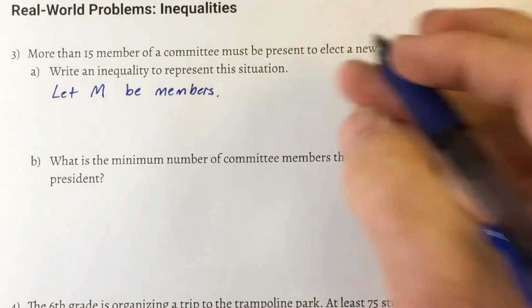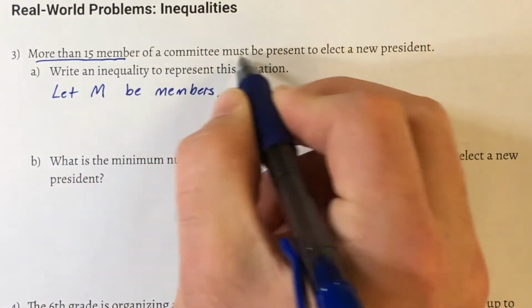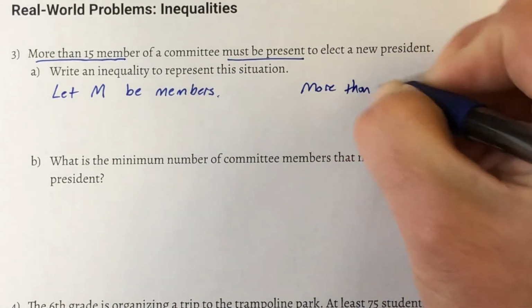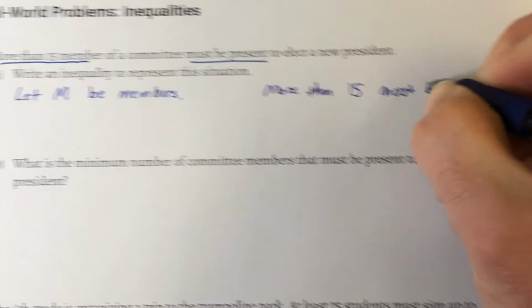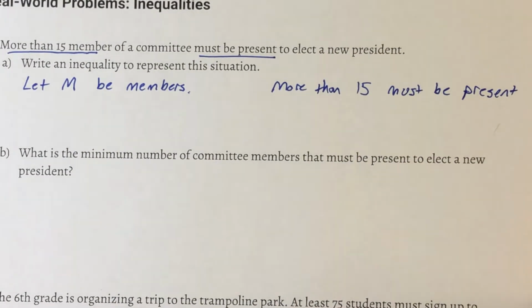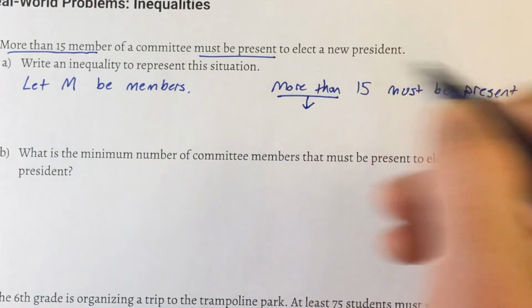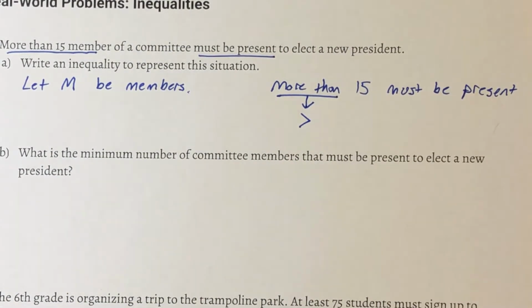So how many must be there? Well, it says more than 15 must be present. Let's translate that. Well, more than is very straightforward. You're going to use a greater than symbol because that means more than.